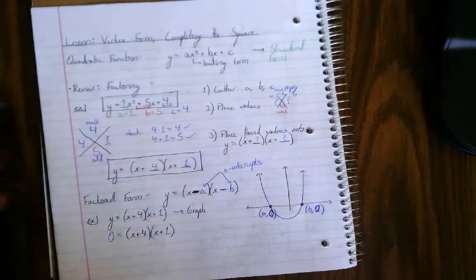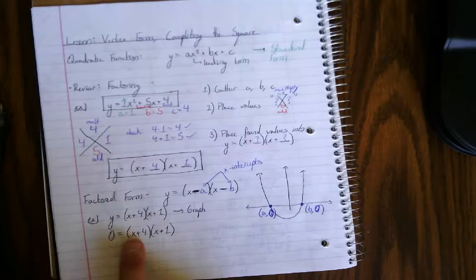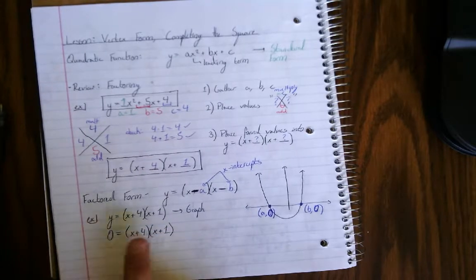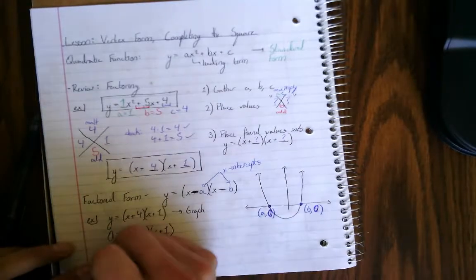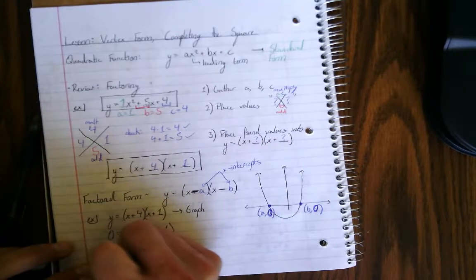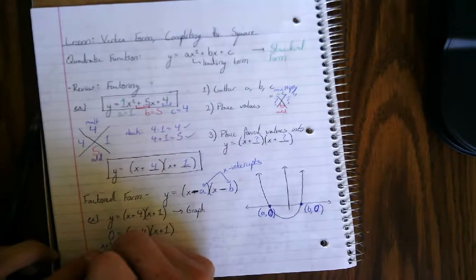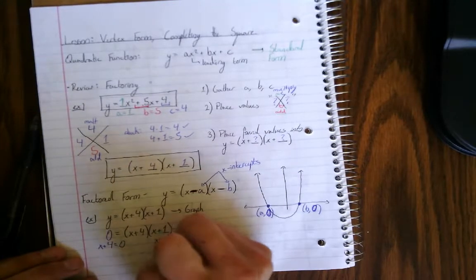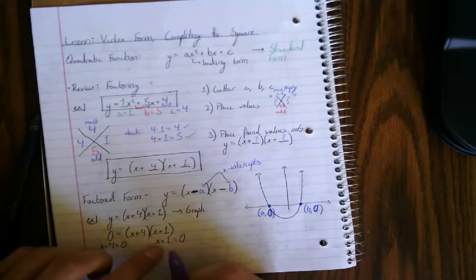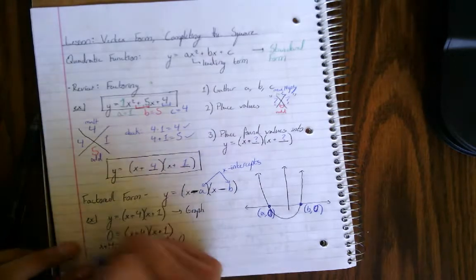So now we're going to use the product of zeros property to know that if we have two factors multiplying to equal 0, then one of these two has to come out to 0. Or in other words, our x plus 4 should be equal to 0. So when y equals 0, x equals some value. And we also know that x plus 1 can come out to 0. Or when y is 0, our x value is going to be some value. So it's just a one-step equation.